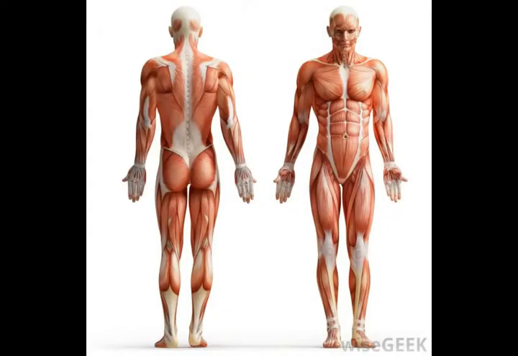Bones are attached to the origin and insertion of skeletal muscles by means of tendons. Origin is the end of the skeletal muscle that has little or no movement, while insertion is the end that moves. Cardiac muscles produce involuntary movement in the heart.